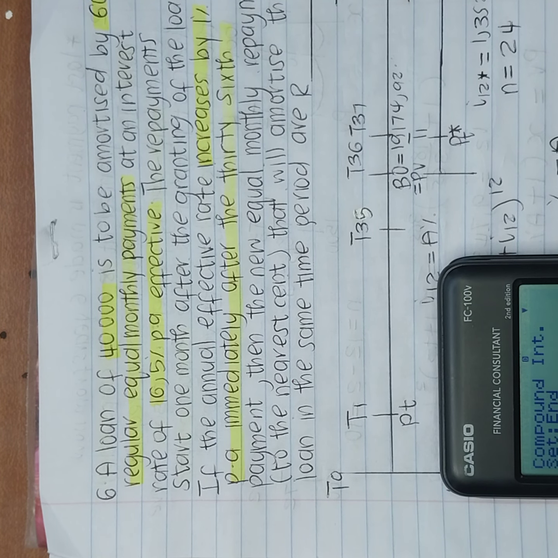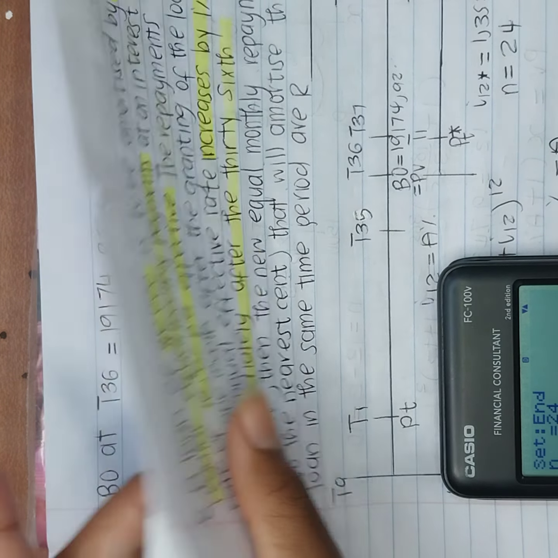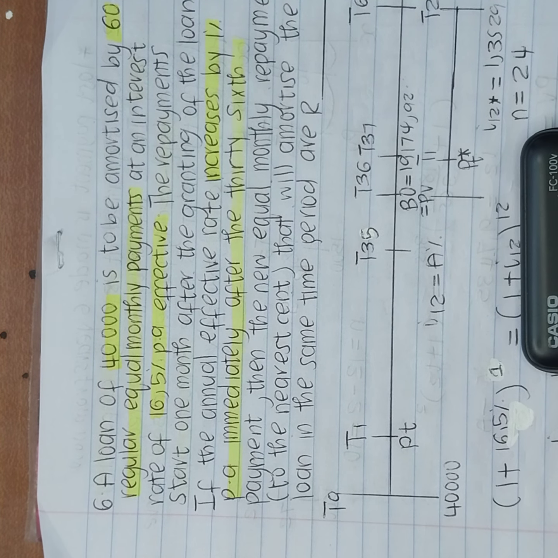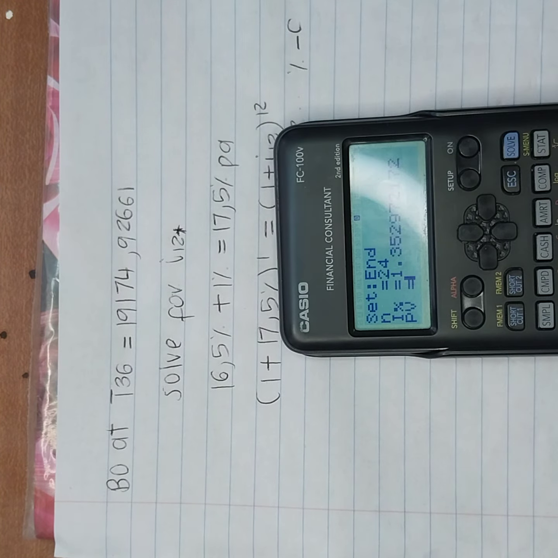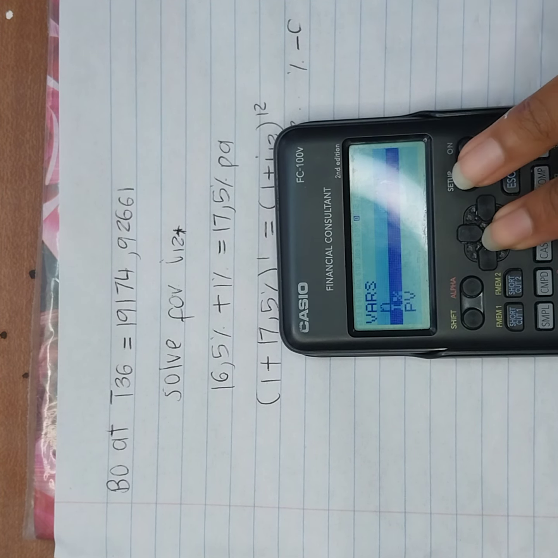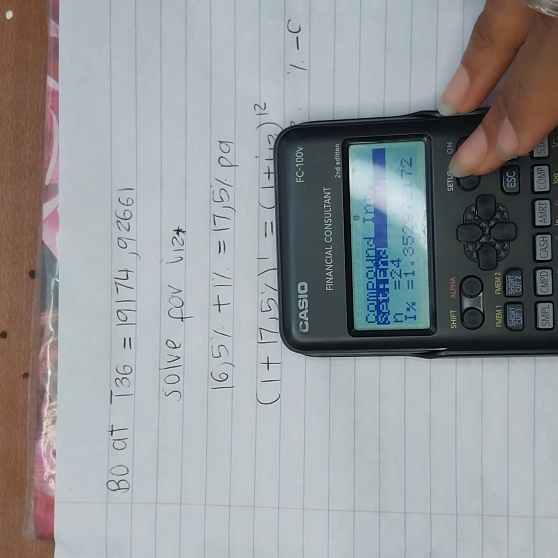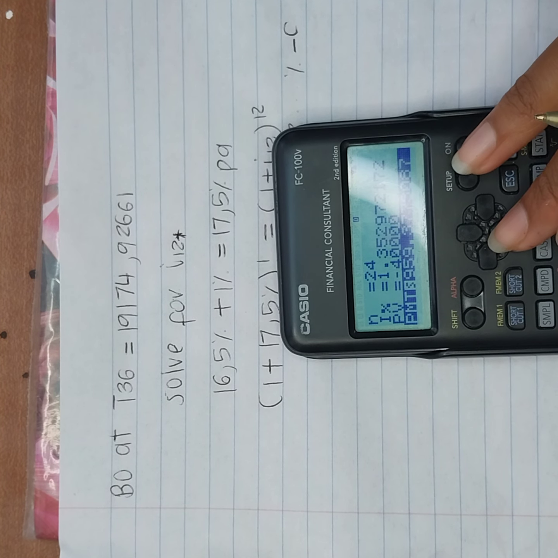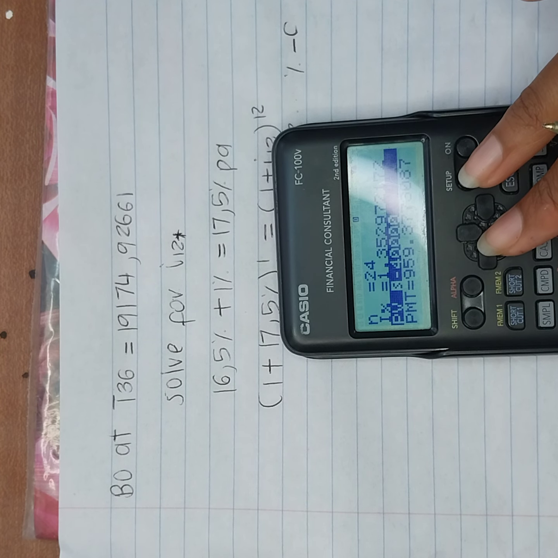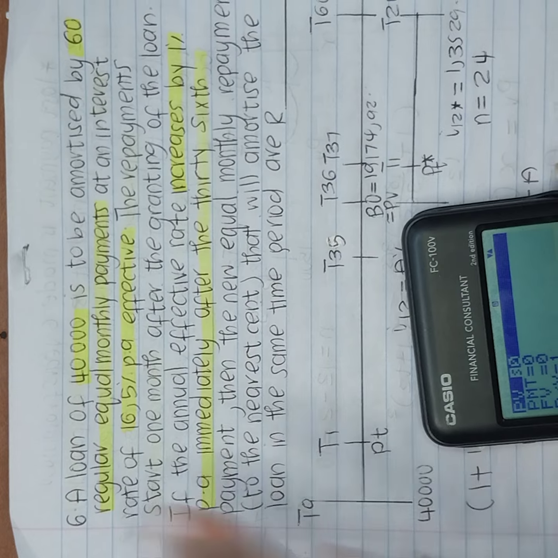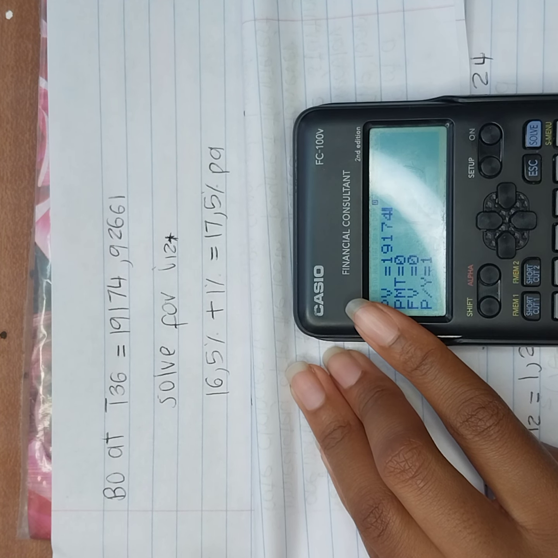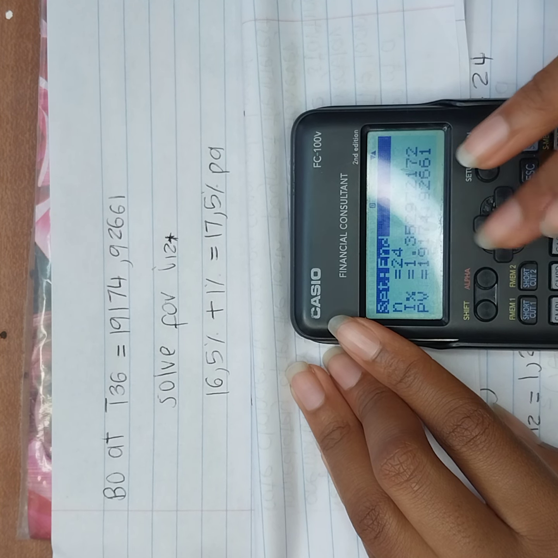My I is stored under C, that is where we stored our I. My present value is the balance outstanding, and we solved for the balance outstanding earlier. Let me check if we stored it, but either way, the value is 19174.92661, and I'm looking for my PMT.